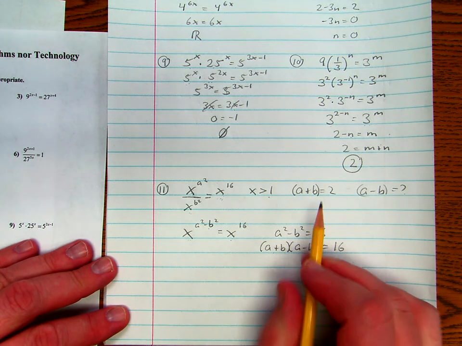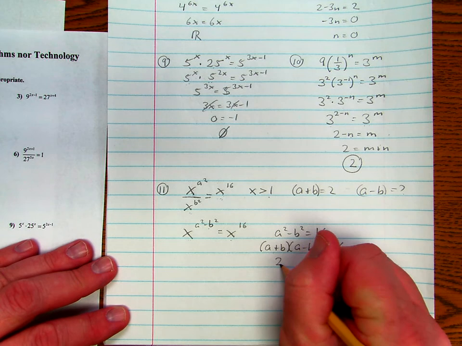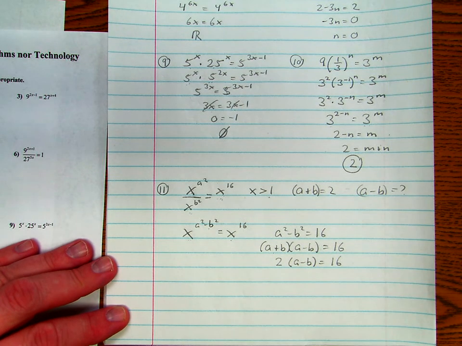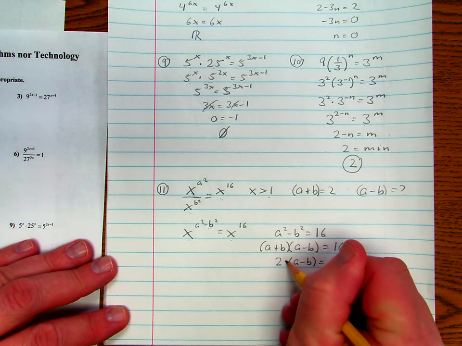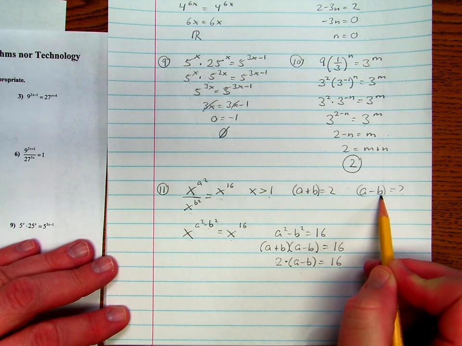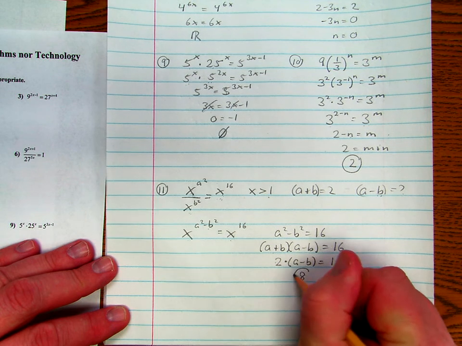And now we're at the stage where we can use this factor right here. A plus b is 2. So this overall structure is 2 times something equals 16. Well, that's the something we're looking for. They want to know what's the total value of a minus b. Well, a minus b must be 8.